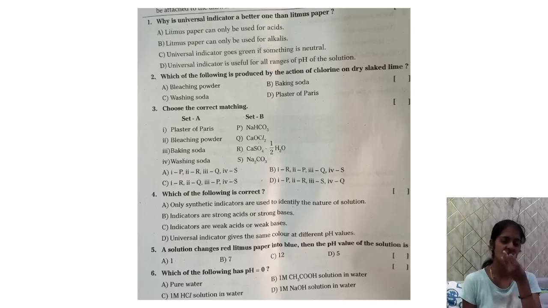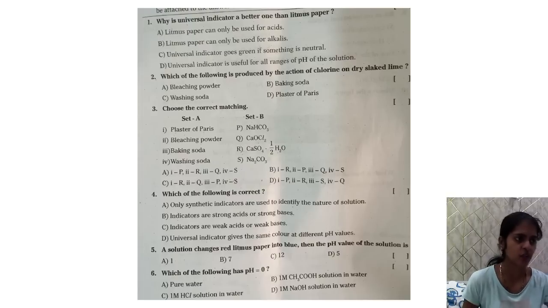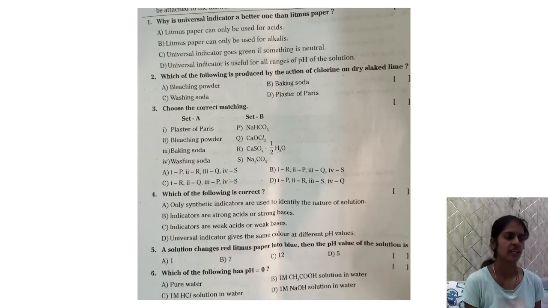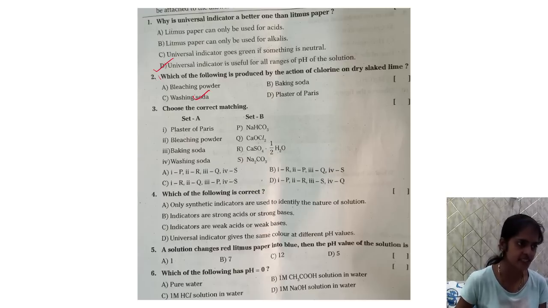So we completed 90 questions and we are in the 91st question. Okay, why is universal indicator better than litmus paper? See, universal indicator gives you a wide range of colors, whereas litmus paper will only turn blue to red, red to blue, so it will only tell you whether it is acid or base, whereas the universal indicator will tell you clearly the strength of the acid also. So option D is correct. Okay, it has all range of values.